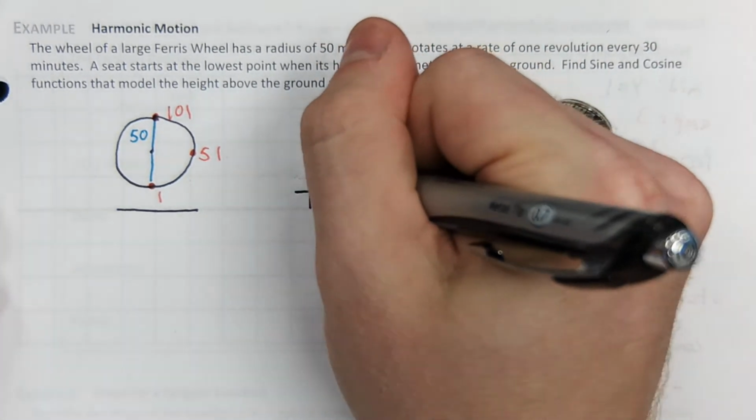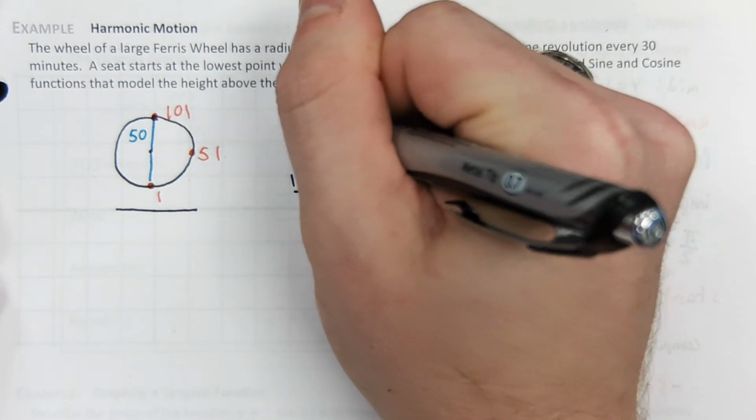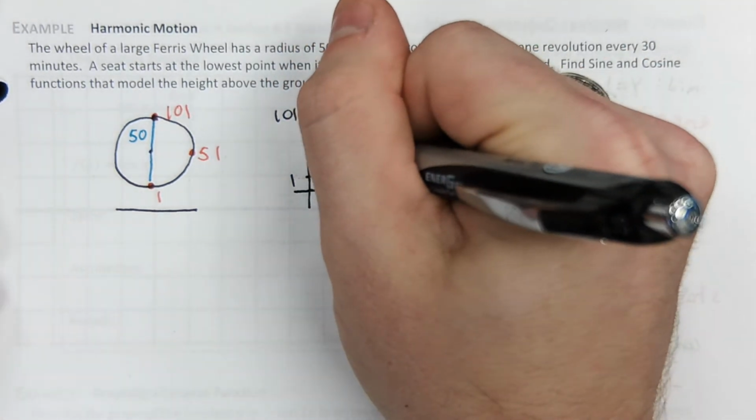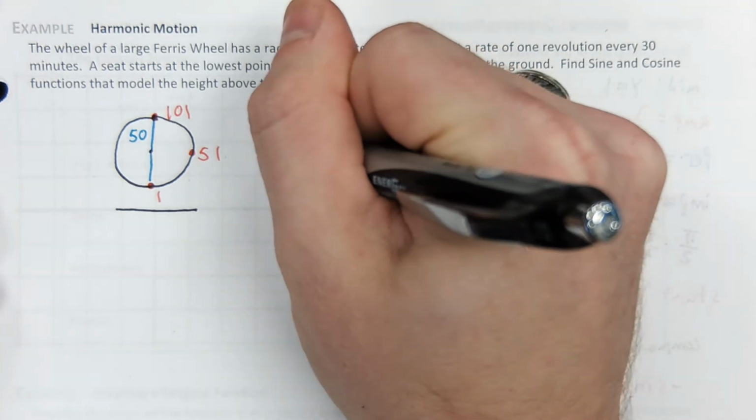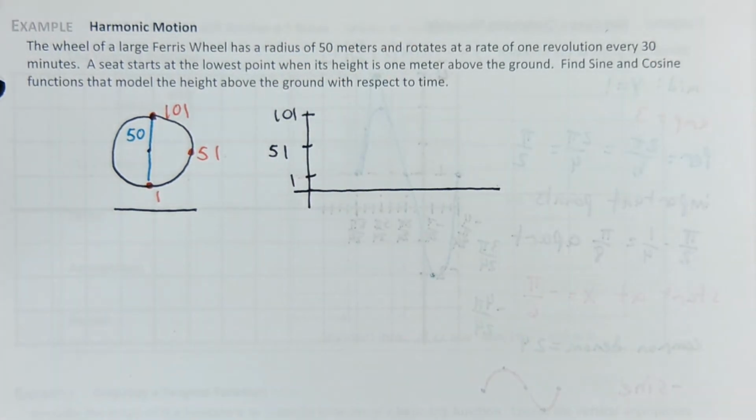We know this thing's minimum is 1. We know its maximum is 101. We know its middle, its midline, is 51. What's the amplitude then? 50.